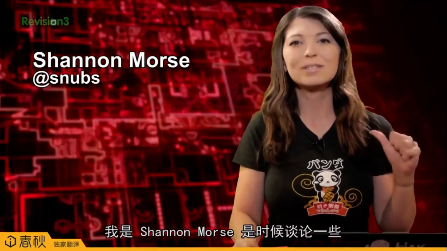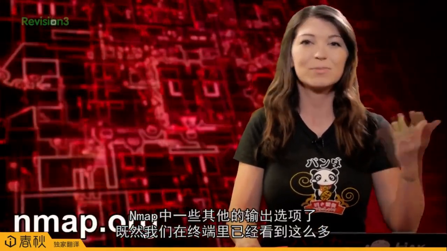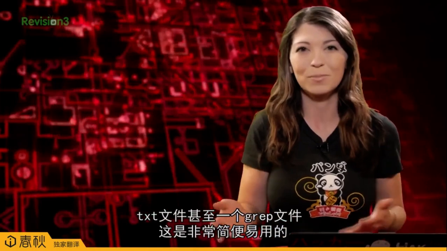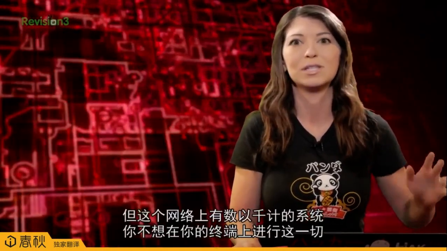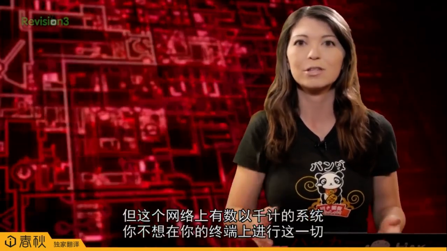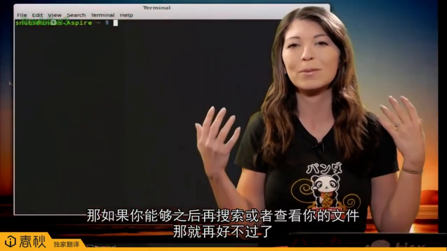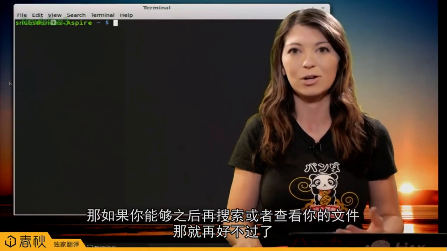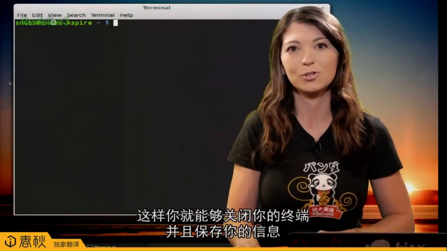I'm Shannon Morse, and it's time that we talked about some of the output options that you have in Nmap, since we've pretty much seen all of the different output for all of our commands just in the terminal. So, for example, you can output your info into an XML file, a text file, or even a greppable file. This may be really helpful if you need to scan a network with thousands of systems on it and you don't want to just have everything in the terminal. It would be great to be able to search or review your file later on and close your terminal, so you could save that information in the process.